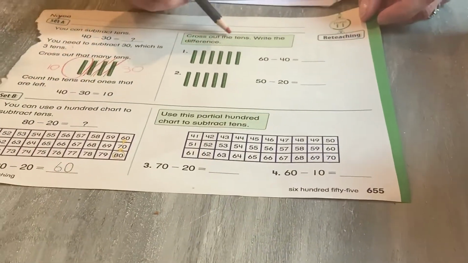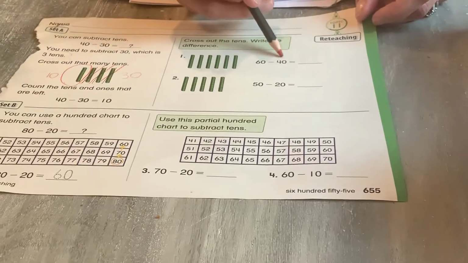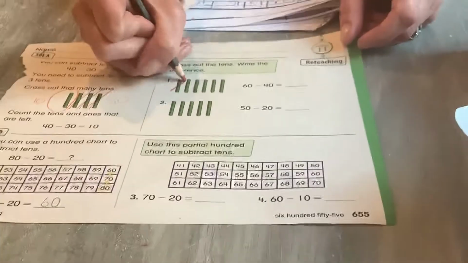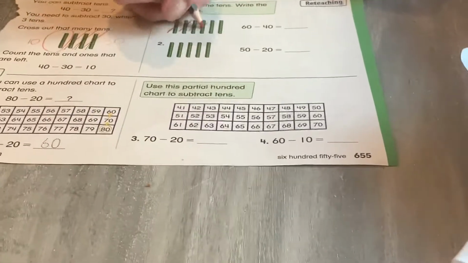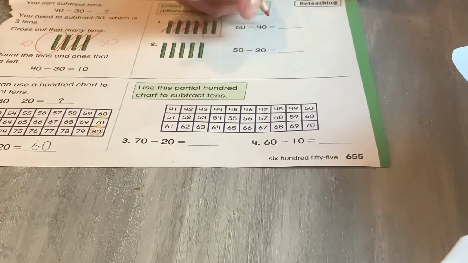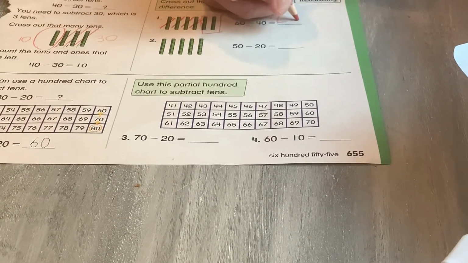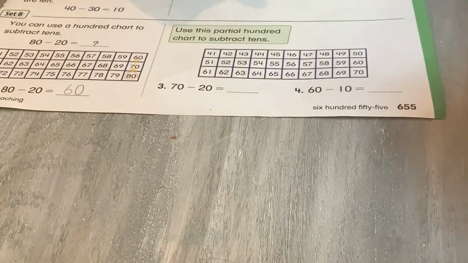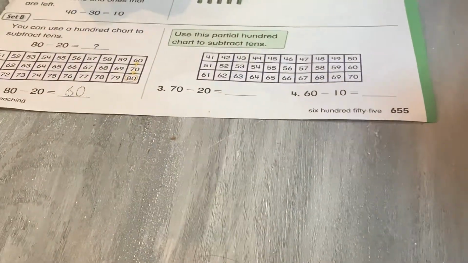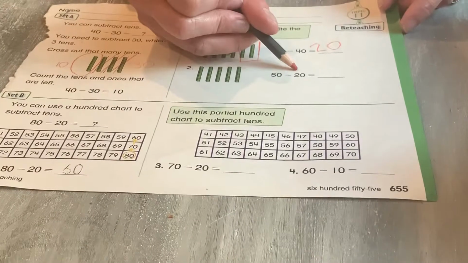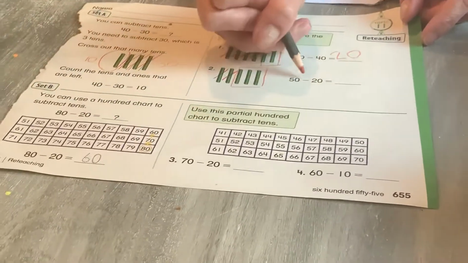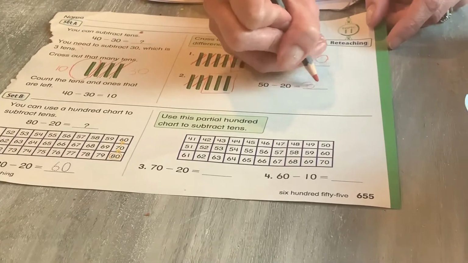All right, cross out the tens, write the difference. So 60 minus 40. I have 10, 20, 30, 40, 50, 60. I'm going to cross out 10, 20, 30, 40, and that leaves me with 10, 20 left. So 60 minus 40 equals 20. Number 2 is 50 minus 20. So 10, 20, 30, 40, 50. I have to cross out 20, 10, 20, and that leaves me with 10, 20, 30. So 50 minus 20 equals 30.